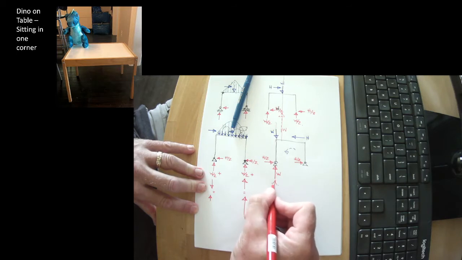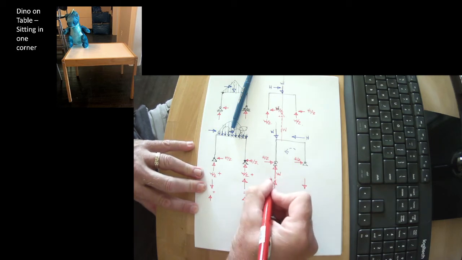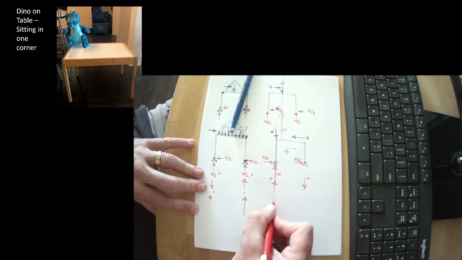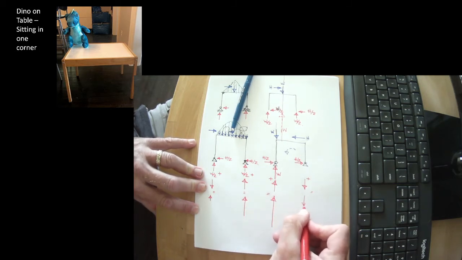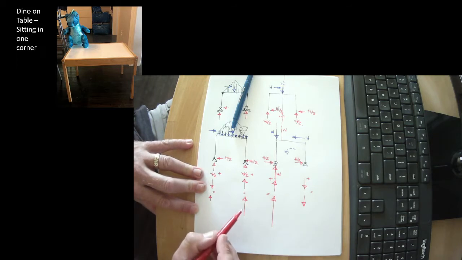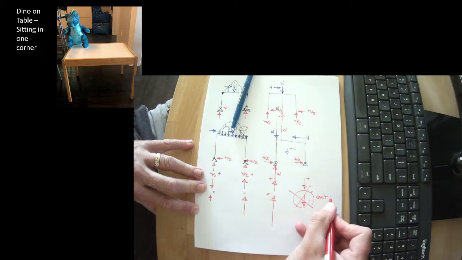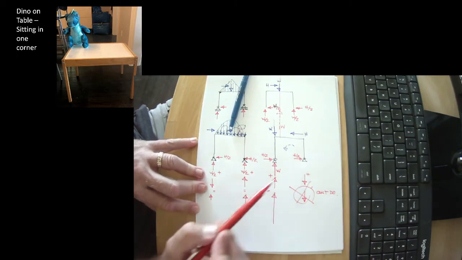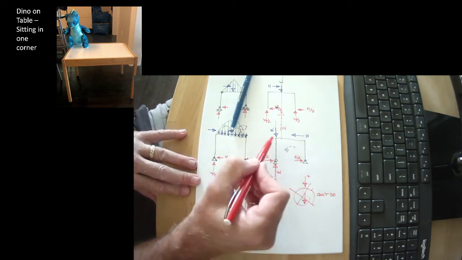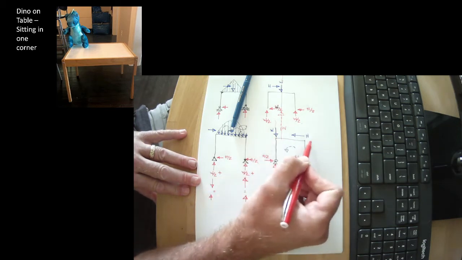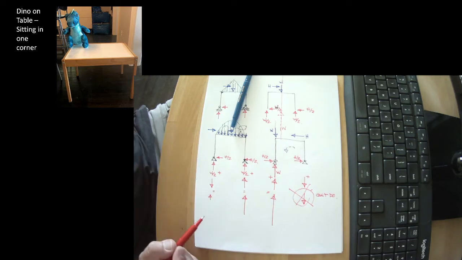So obviously we need to superimpose these. Let's add that reaction to this reaction. We wind up with big equals pull down. Can't have that. We're not stuck to the ground here. So what that's telling us is that this is an impossible situation. If Dino is sitting right on the corner and we apply a lateral load this way, we have a stability failure. We're going to tip the table over.